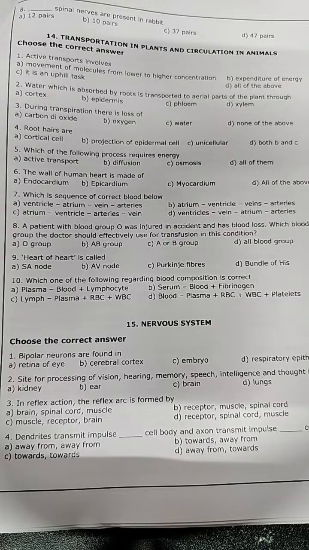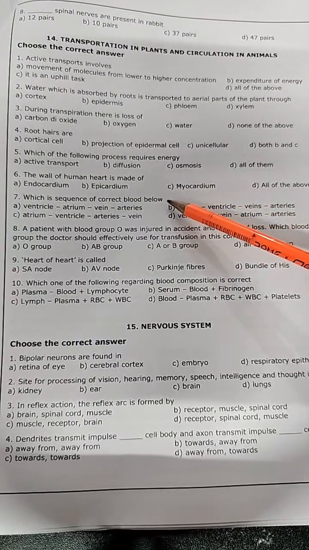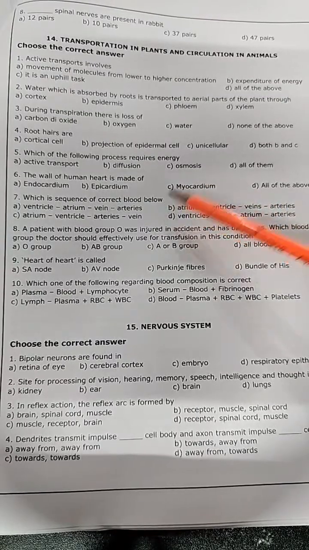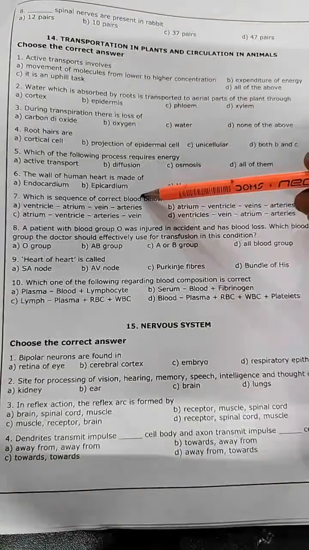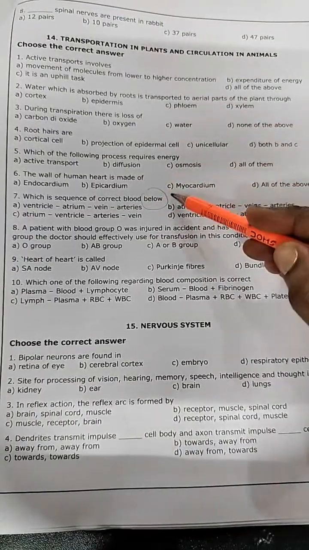Eighth question, ma. You can answer question number 8. Very good. All have answered it right. It is option A, O group. Seventh one. Which is the sequence of correct blood flow? It's given wrong here. It is not below. It is flow.